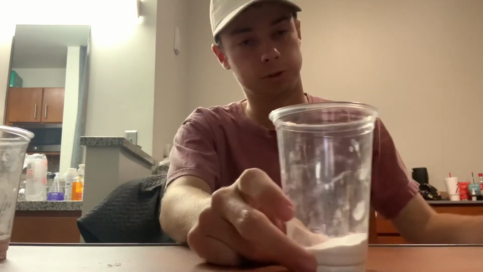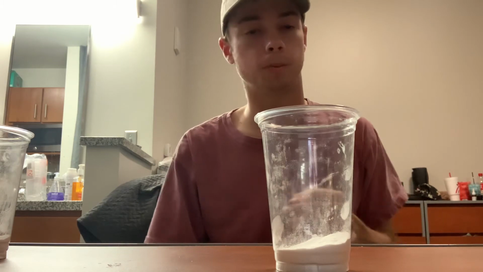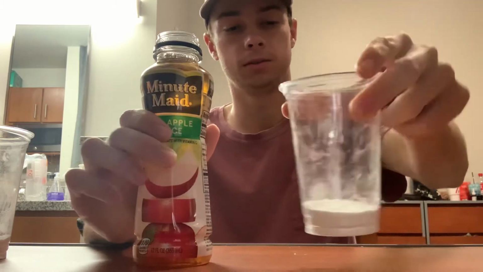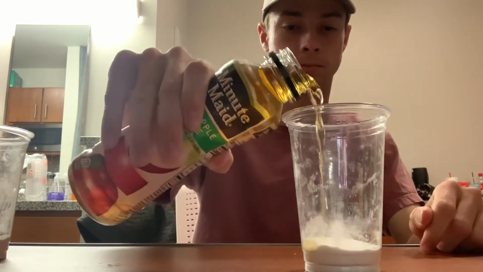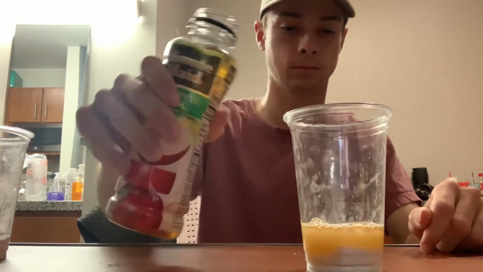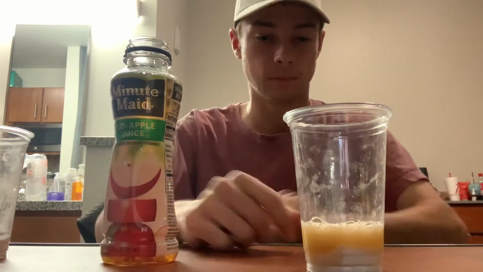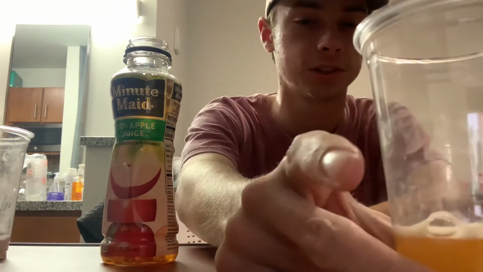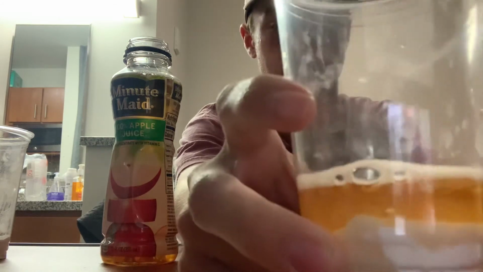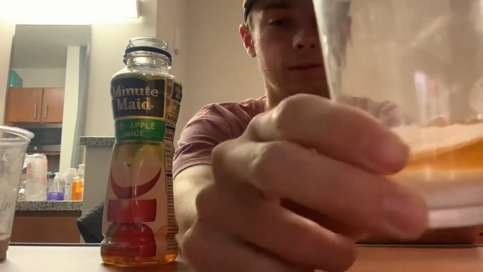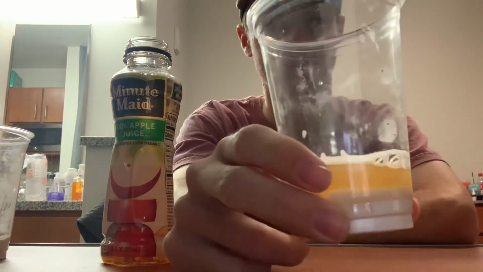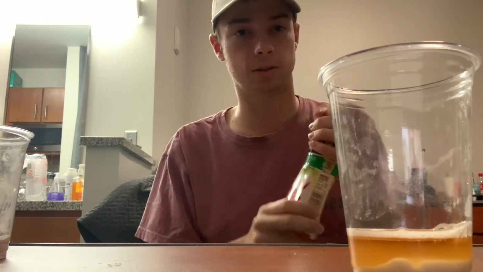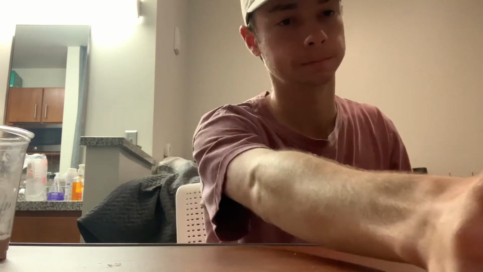Next we'll do apple juice, which has a similar pH to orange juice. As you can see, it's not nearly as intense a reaction as the other one. It just kind of foams at the top, and there's not much to it. You swish it around to make some more bubbles, but it's not a very big reaction, mainly because it's not a strong acid. It's a weak acid.